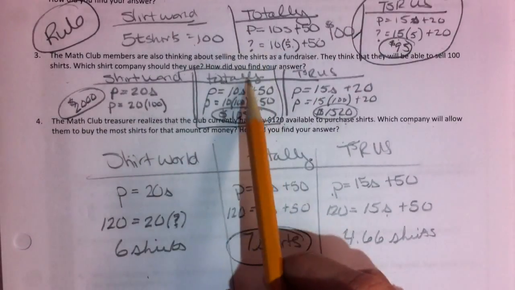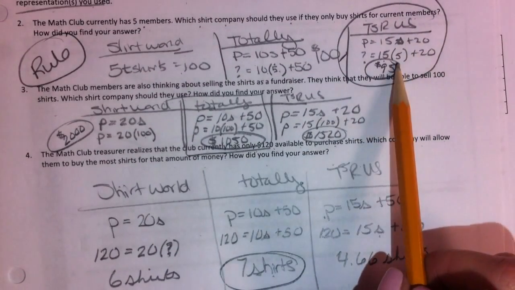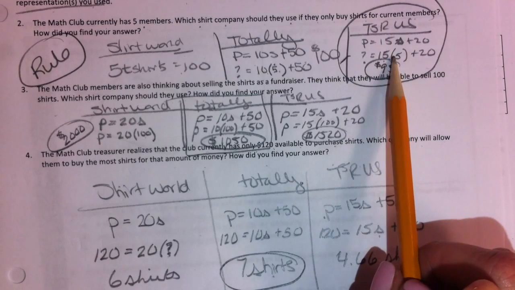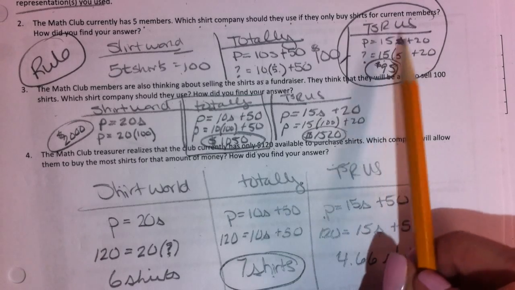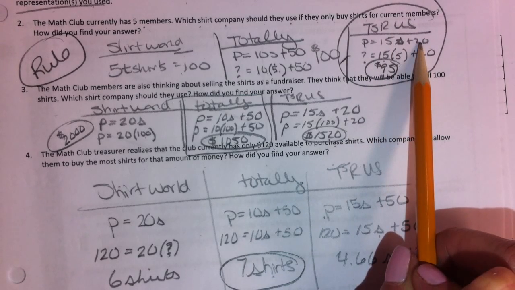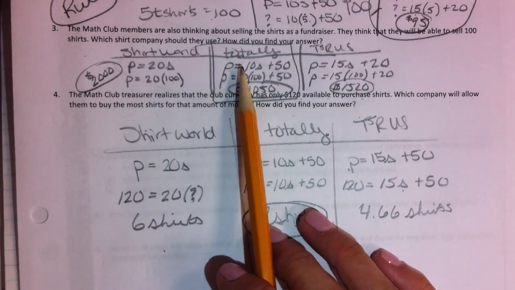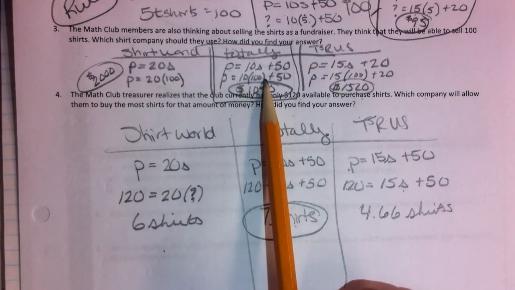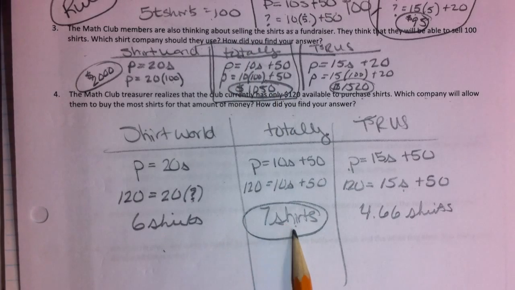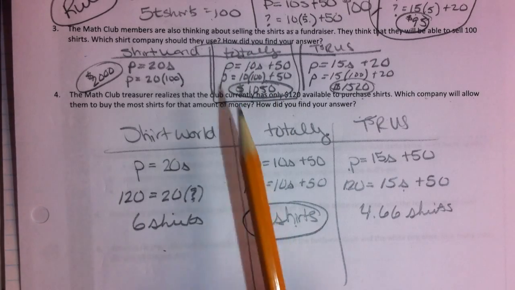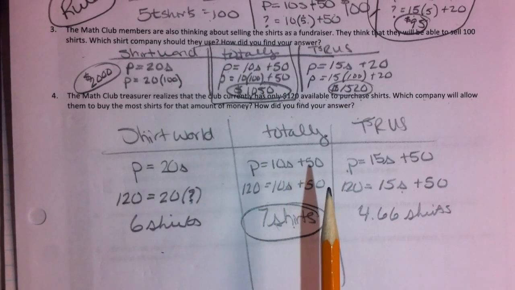So look who won the whole thing. If you're only buying 5 shirts, it's cheapest to go with T's Are Us because they have the smallest setup fee. If I'm buying 100 shirts, I should go with Totally Tees. If I only have $120 to spend, I should still go with Totally Tees. So Totally Tees is winning both there.